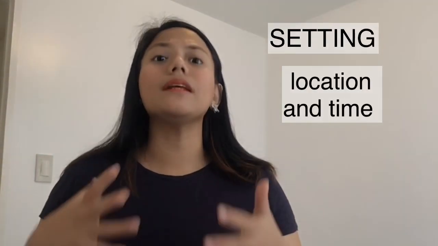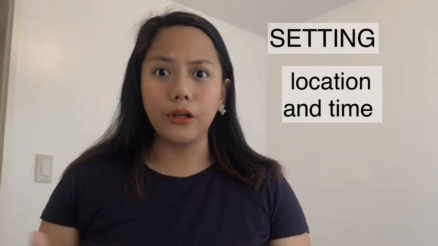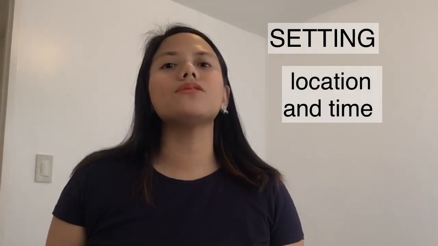Also, for the setting part, you need to discuss or describe where will you get this population. Okay, for example, senior high school students of Muntinlupa, of Metro Manila, of Luzon, of the Philippines. So that is where you get your respondents. Determine the place or the location of your study.